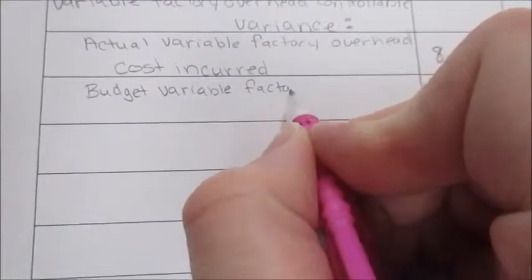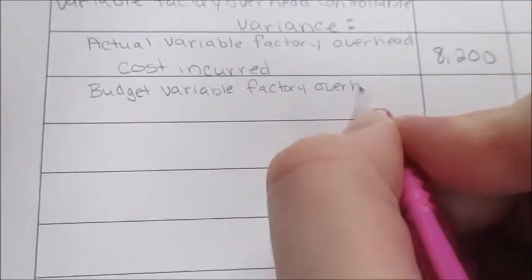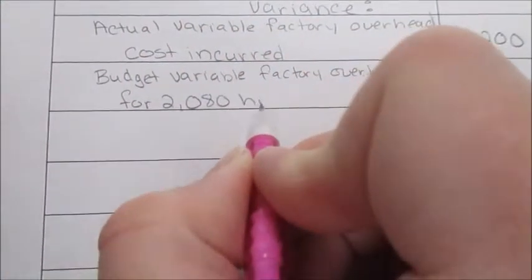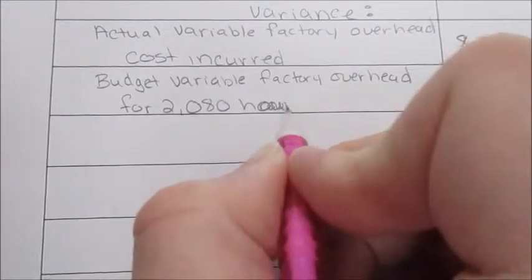We need to know what our budgeted variable factory overhead for our 2,080 hours was.